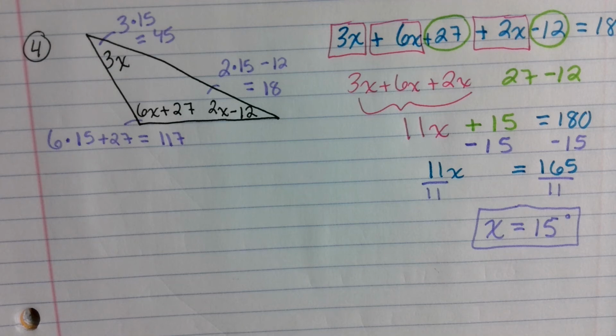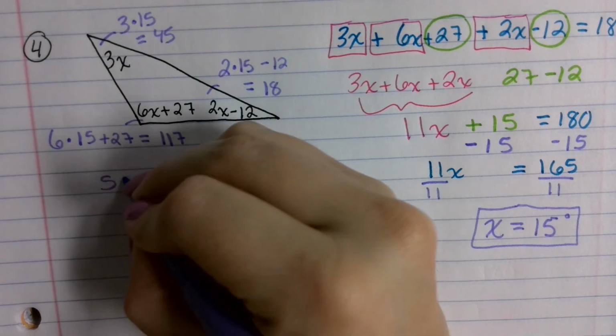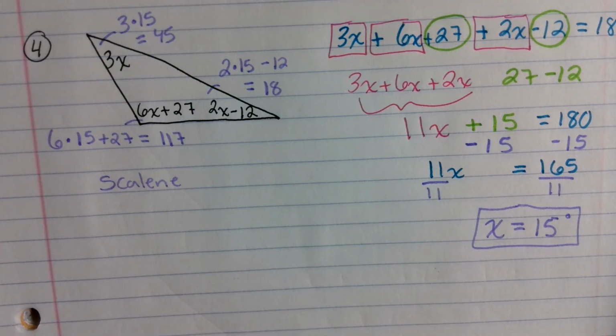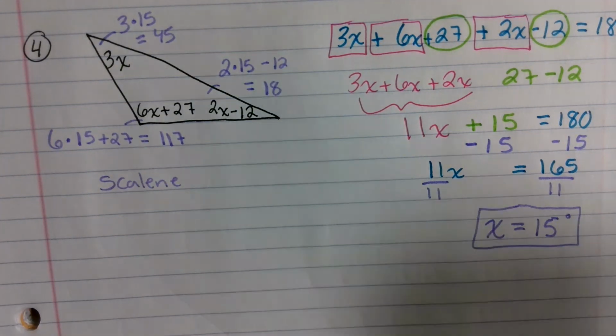Okay. So now based off of that, what type of triangles are we talking about? Scalene and obtuse. So we've got scalene. And we've got obtuse.